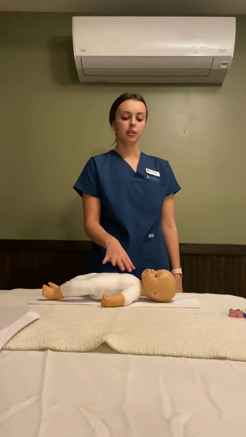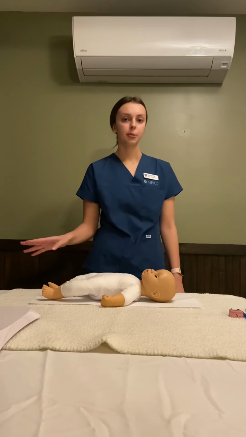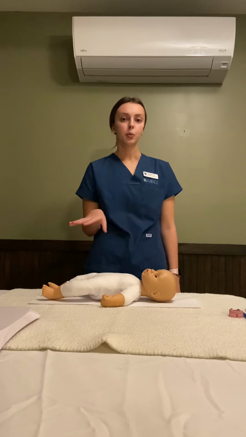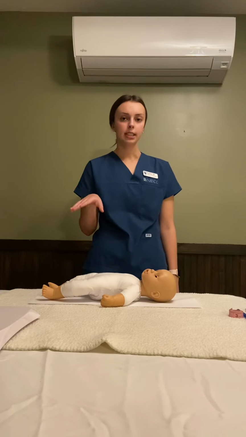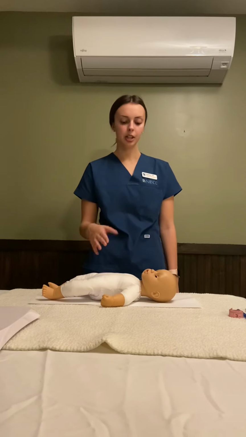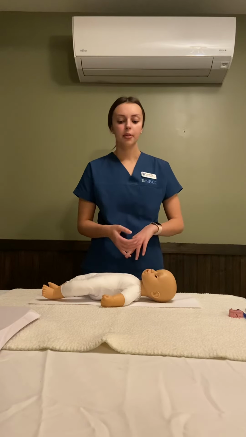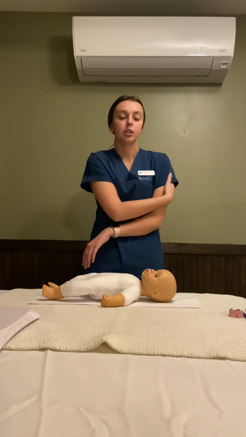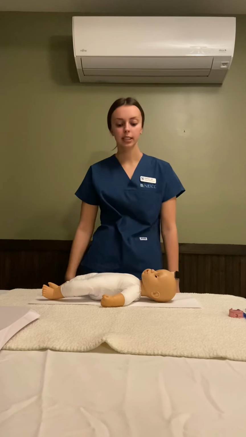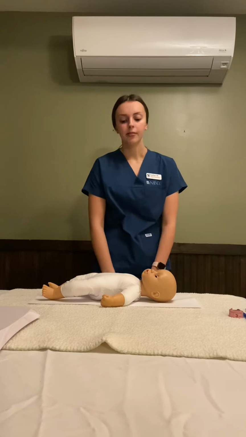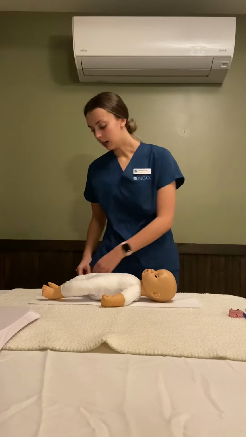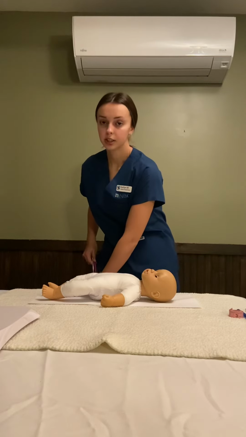So first I'm going to start with respirations. So you're going to listen to the respirations without disturbing the baby, and you're going to listen for a full minute, and they should be between 30 and 60. And while you're doing those, you're going to note the rate, the depth, quality, and if there's any signs and symptoms of distress. And then after that, you're going to go into listening to the apical pulse.